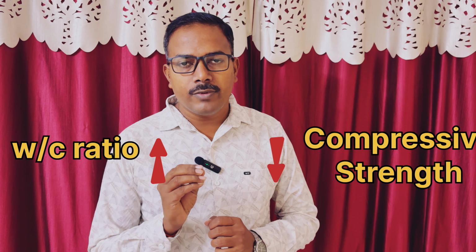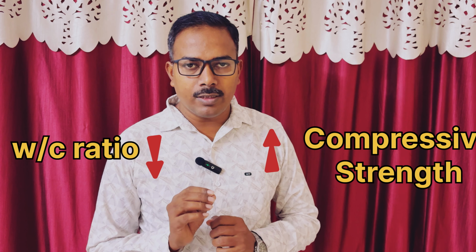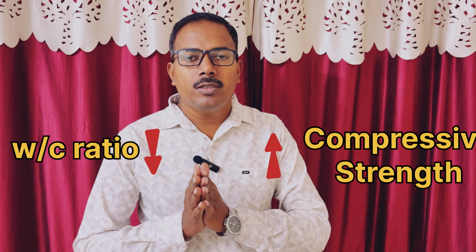As per Abrams' law, the compressive strength of concrete is inversely proportional to the water cement ratio. What does it mean? If we increase the water cement ratio, the strength of the concrete will simply decrease. If we decrease the water cement ratio to a limit, then the compressive strength of the concrete will increase. The water cement ratio directly controls the compressive strength, the durability and the workability of concrete. Lower water cement ratio leads to more compressive strength and less workability, and higher water cement ratio leads to less compressive strength and more workability.